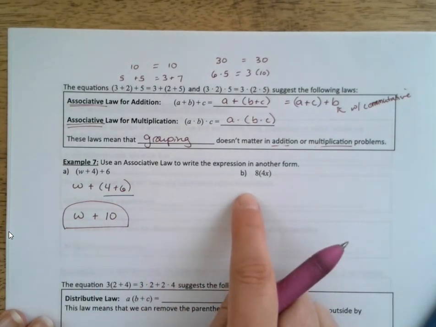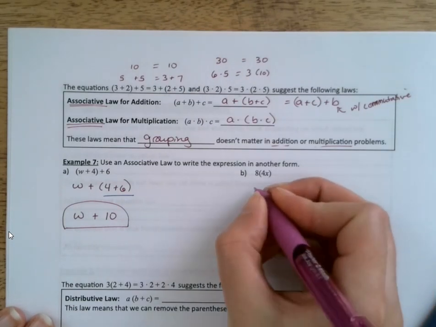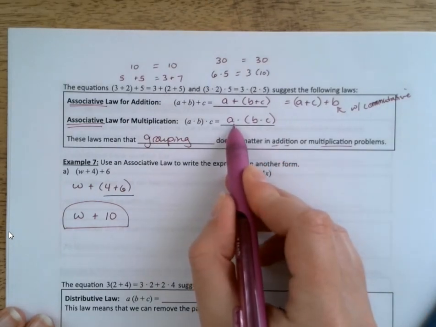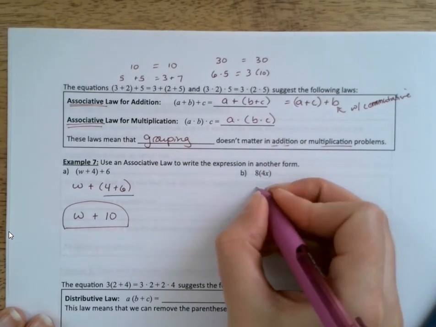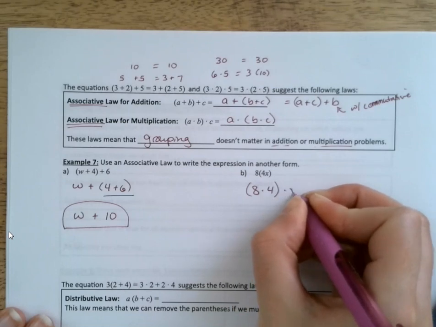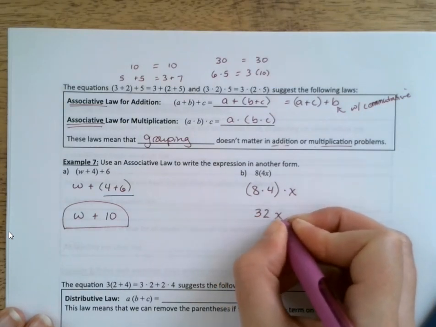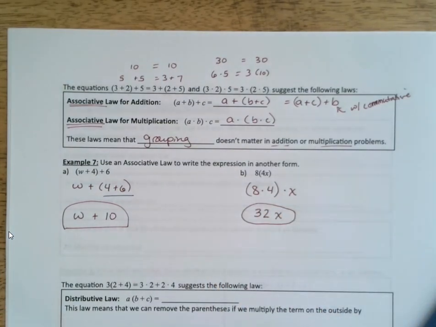The same is going to work out over here in part B, associative law, again, but this time of multiplication. So I can regroup this one. It's already in this form. I can regroup it back to this form to get the two numbers together. So I can take this to 8 times 4 times x. 8 times 4 is 32, so 32 times x. So I can regroup these using the associative law, effectively multiplying those two values together.